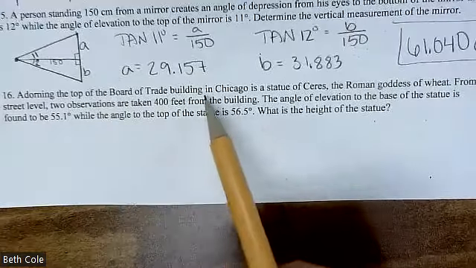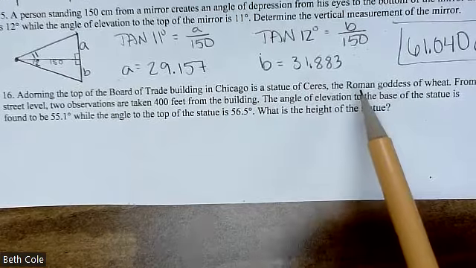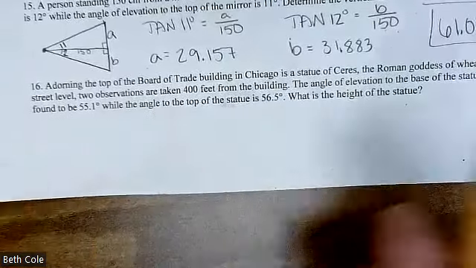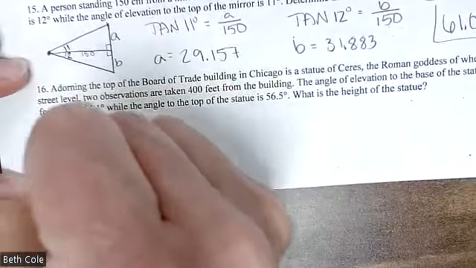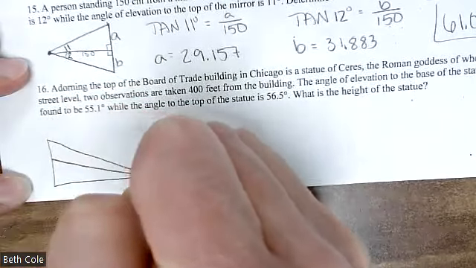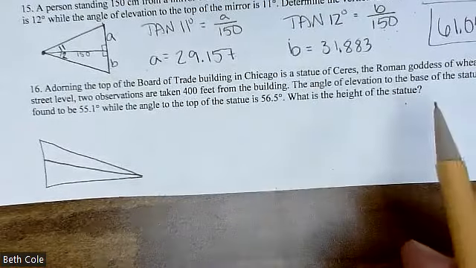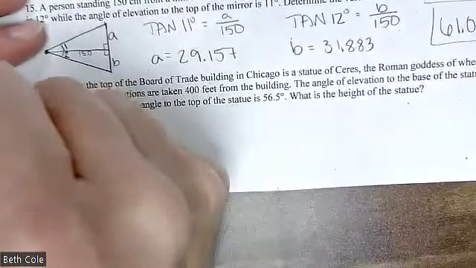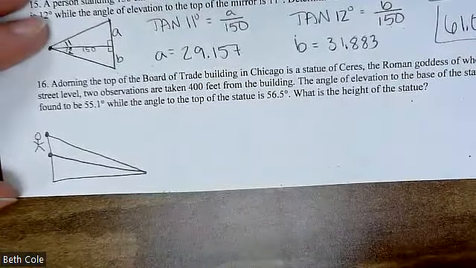Adorning the top of the Board of Trade building in Chicago is the statue of Ceres. Am I saying that right? Does anyone know the Greek gods or Roman gods? Ceres, whatever. Anyway, the goddess of wheat. From street level, 2 observations are taken. So there's going to be 2 triangles, right? Here's what it's going to look like. Our one triangle, and then you're going to have another one inside of that. They take one sighting to her feet and then one sighting to her head, the top of the statue. Like here's her feet, here's her head. Are you following me here? I'm not a great artist. That's about the best it's going to get.